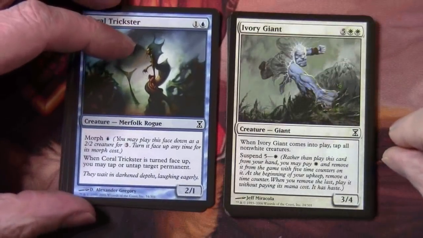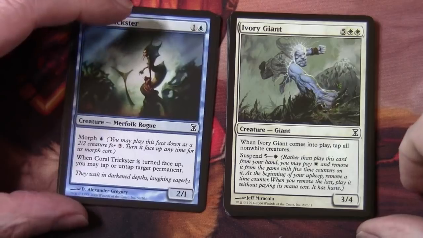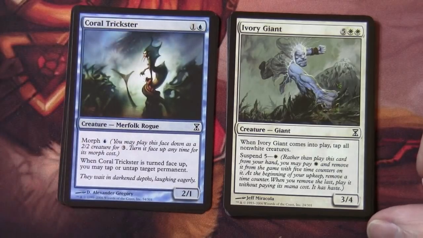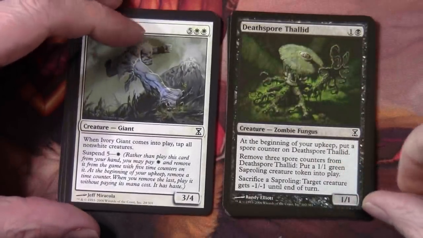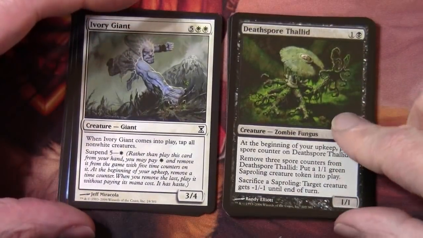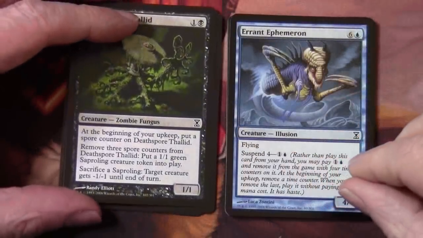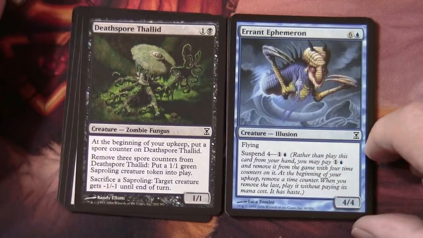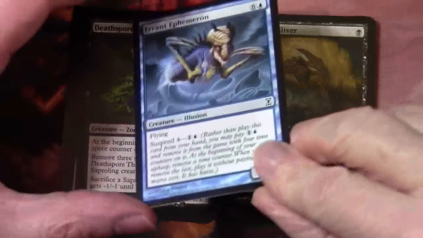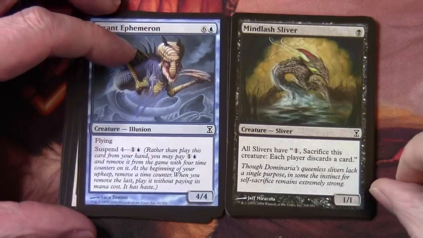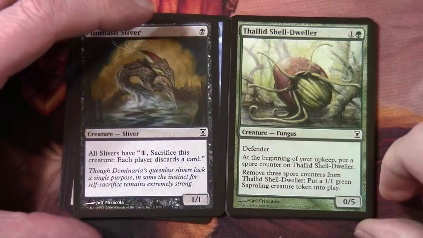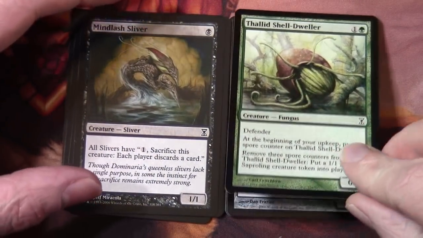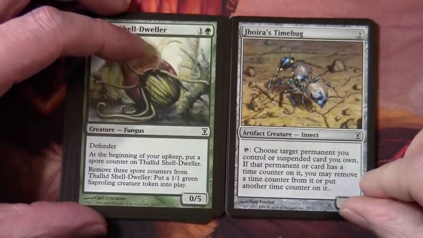Ivory Giant has suspend 5 on it for a single white, and when you contrast that with if you hardcast it for 5 and 2 white. Deathspore Thalid, which we've seen earlier, we had one of these in our tournament pack. Another Errant Ephemeron, Mind Slash Sliver, a Thalid Shell Dweller, which has Defender on it and is a 0/5 for 1 green.